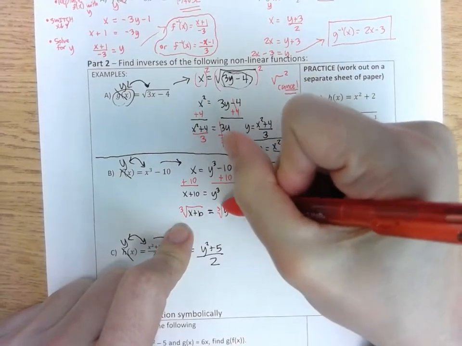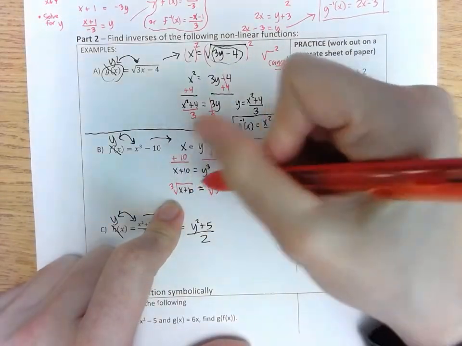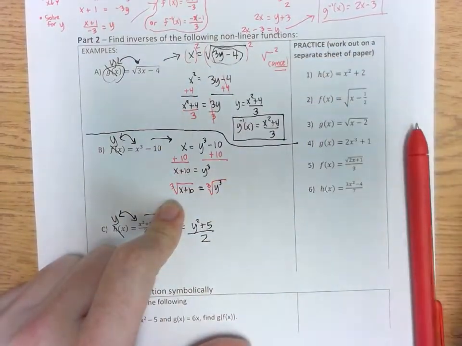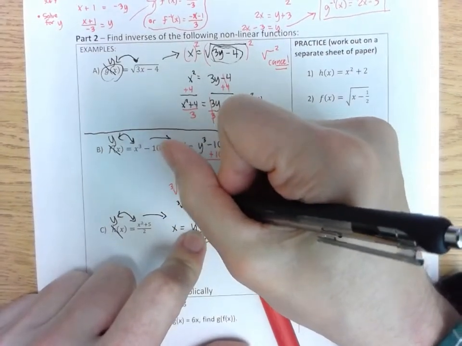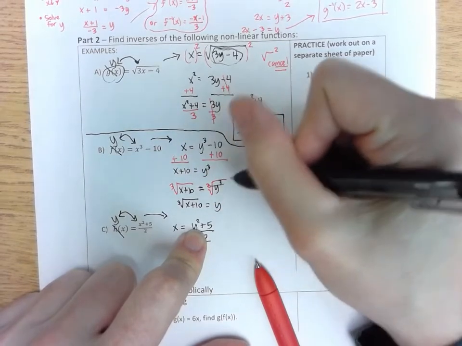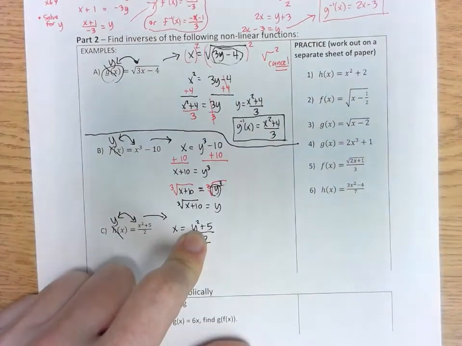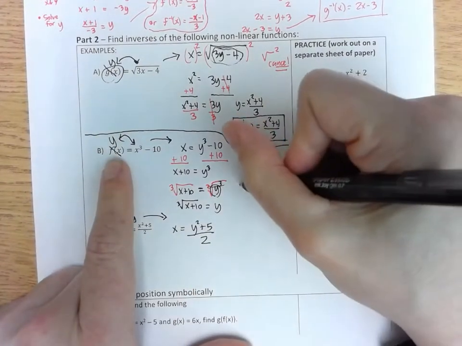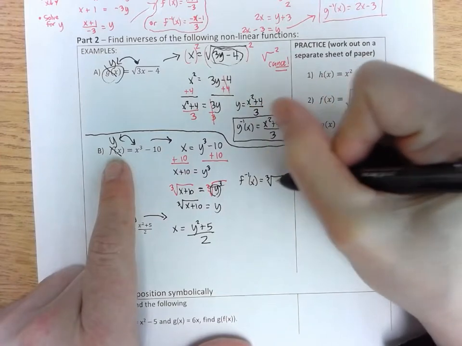That cube root will cancel out with the cube, and you'll be left with y. So you have the cube root of x plus 10 equals y. These cancel out. So our final answer will be f inverse x equals the cube root of x plus 10.